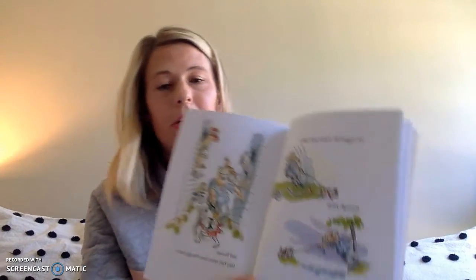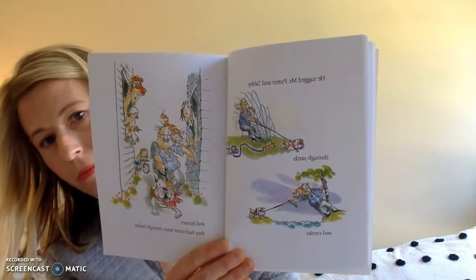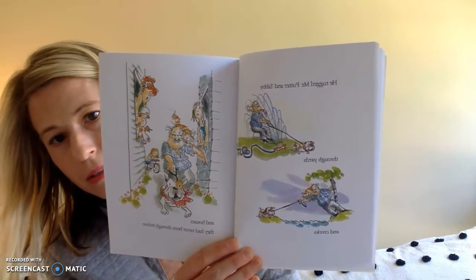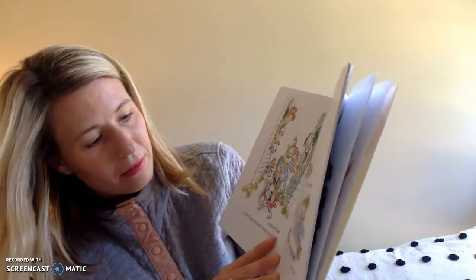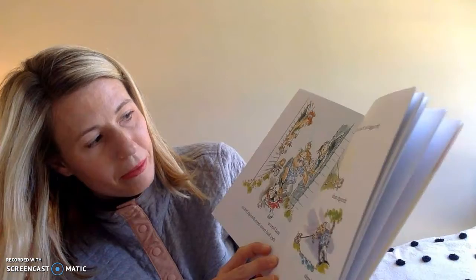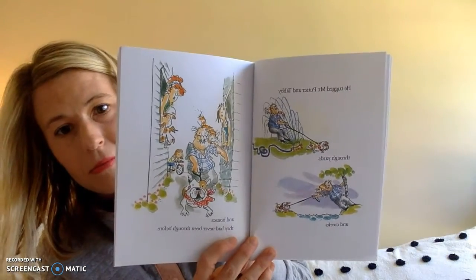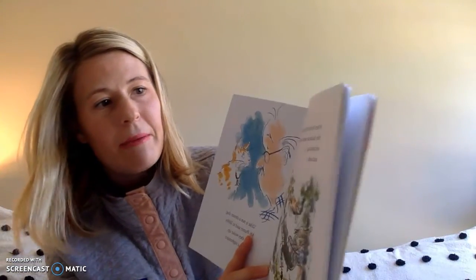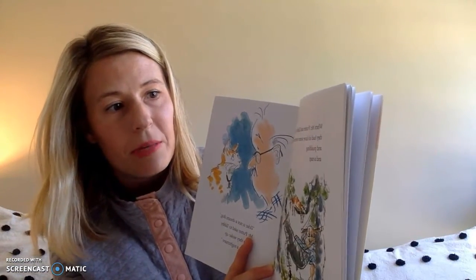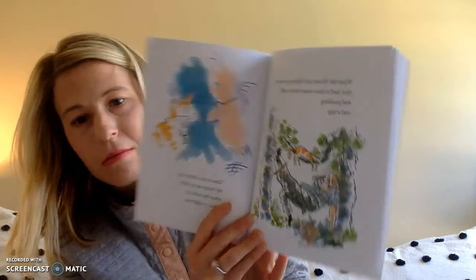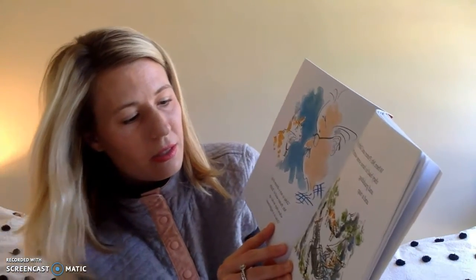He tugged Mr. Putter and Tabby through yards and creeks and houses they had never been through before. When Mr. Putter and Tabby got home, they had to have some warm milk and pudding and a nap, of course.